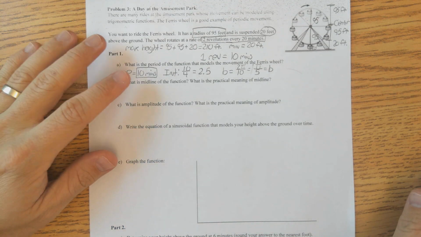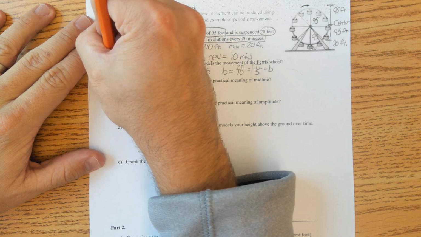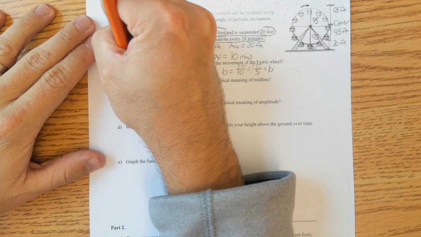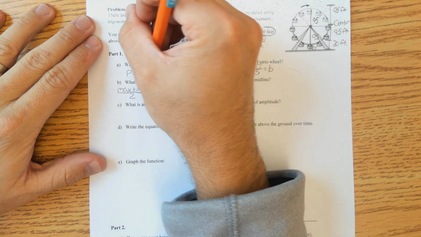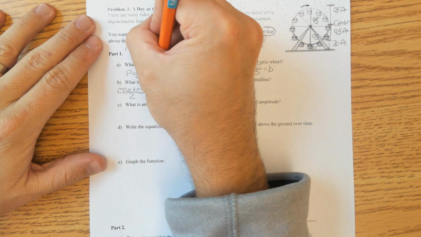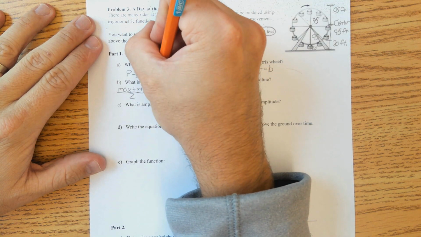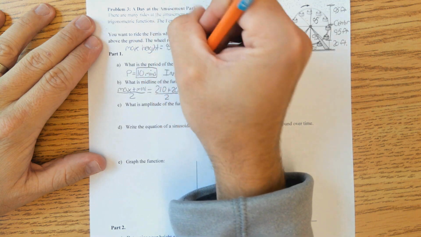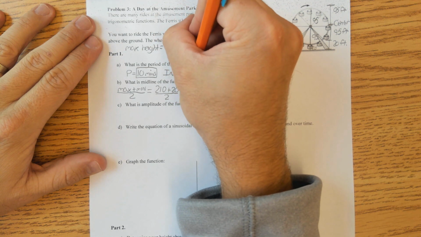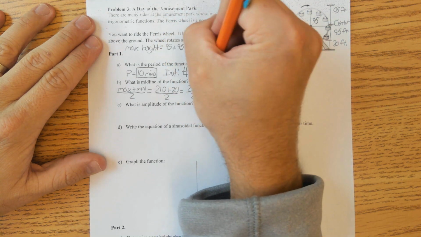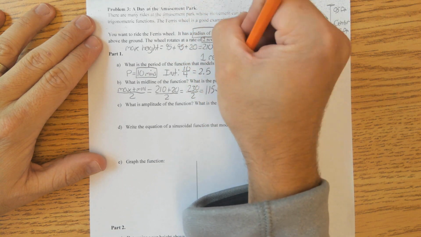Okay, so what is the midline of the function? Well, the midline, again, how do we find that? We do max plus min divided by 2. So it was really important to figure out the max height, which in this case was 210 plus 20 over 2. Okay, because it's our max plus our min divided by 2.